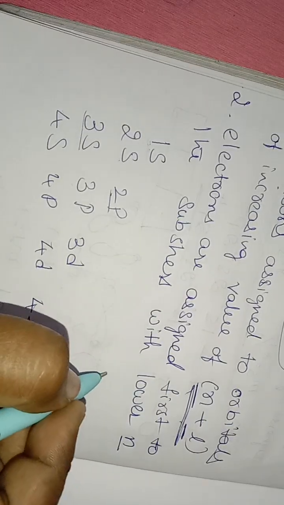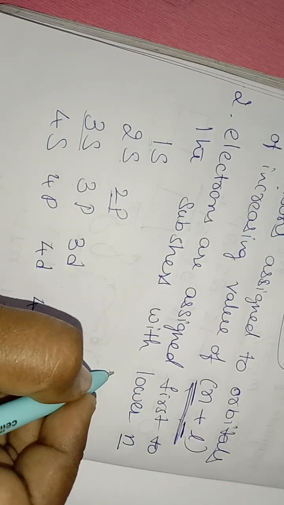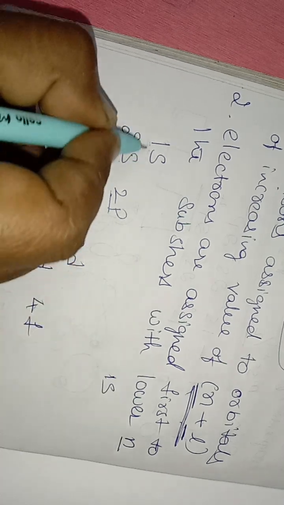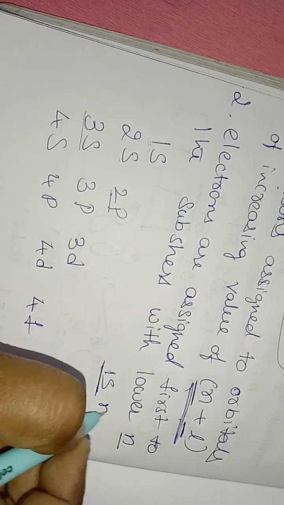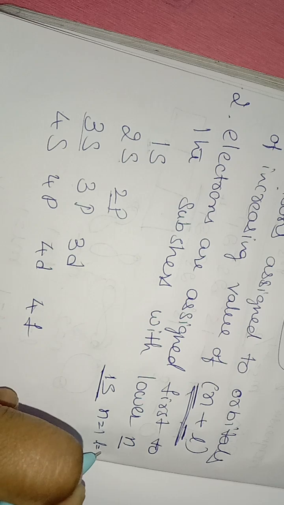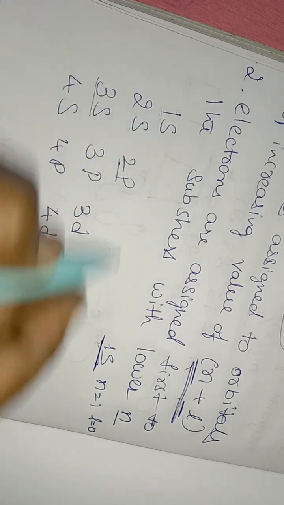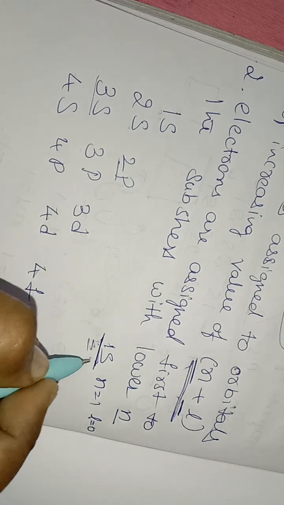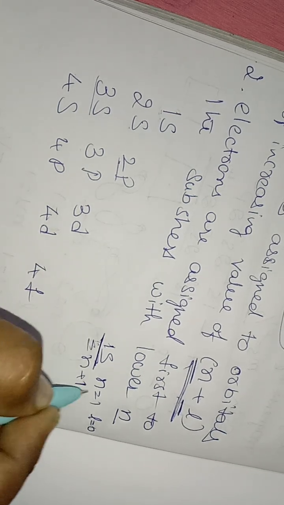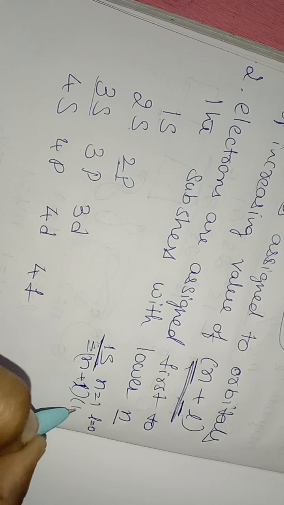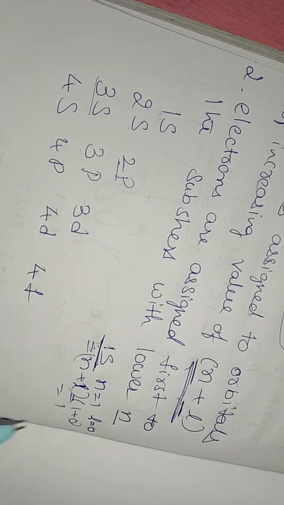First, I am taking the first orbital 1s. Here n equals 1, l equals 0, right? So n plus l, if you substitute, 1 plus 0, it's 1.